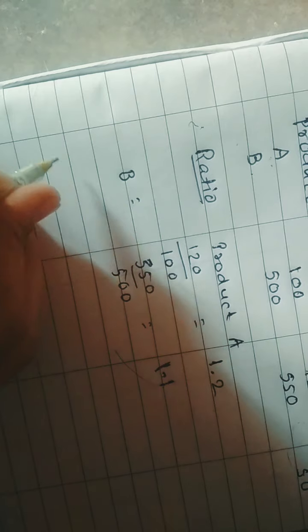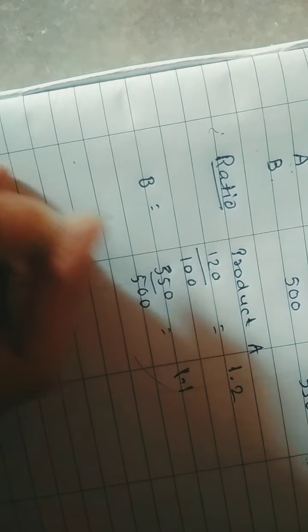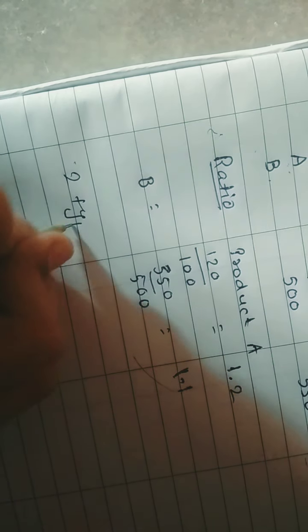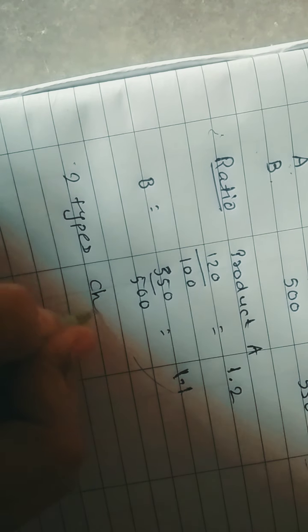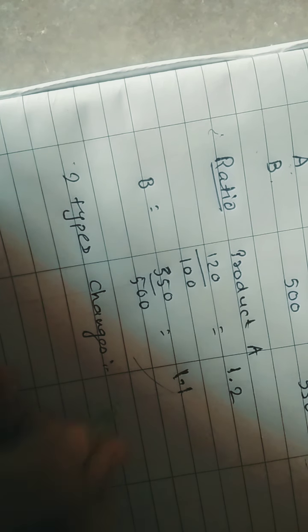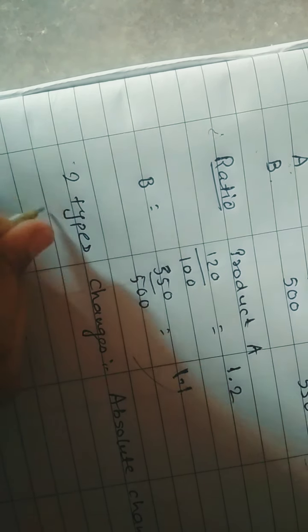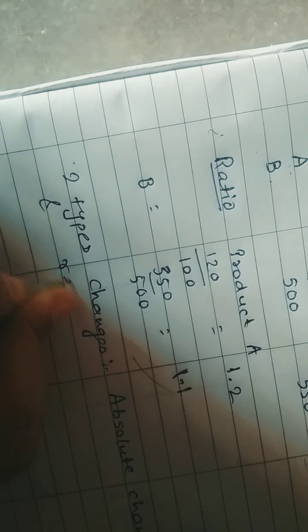So there are two types of changes. One is absolute change and another is relative change.